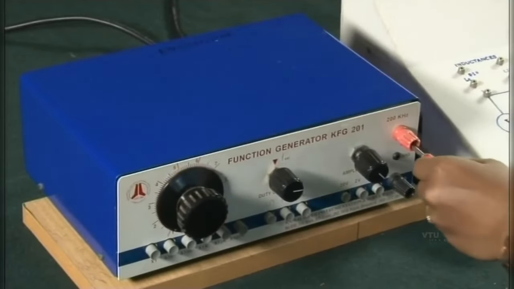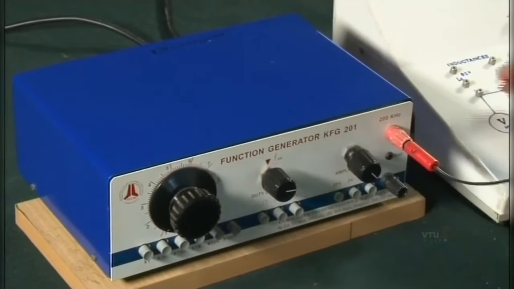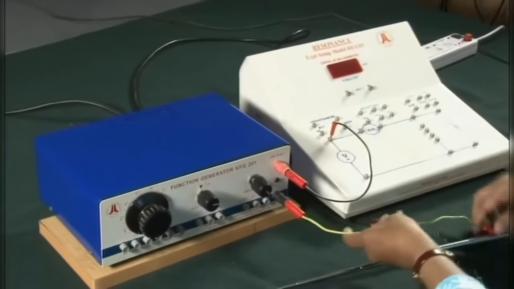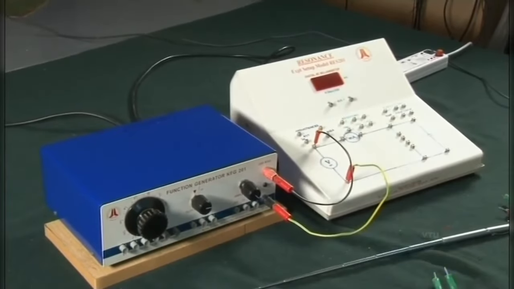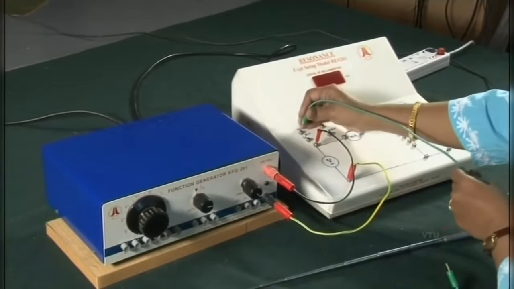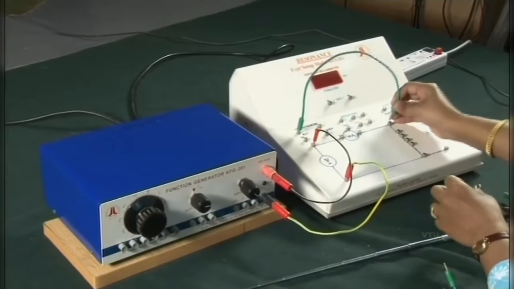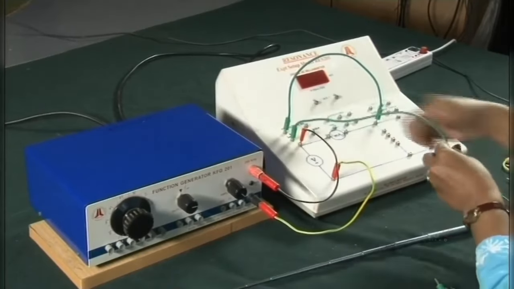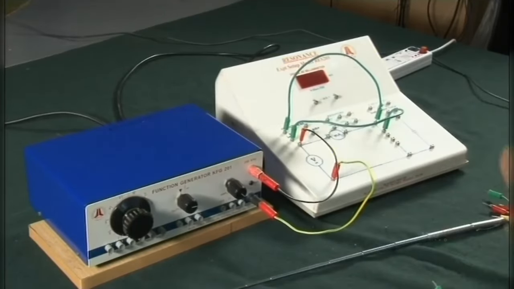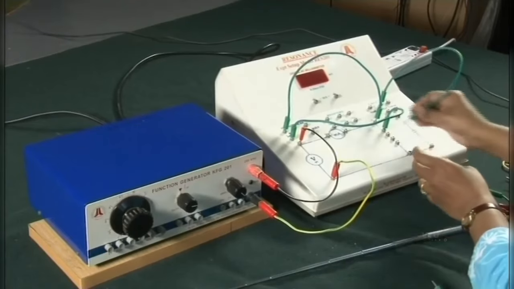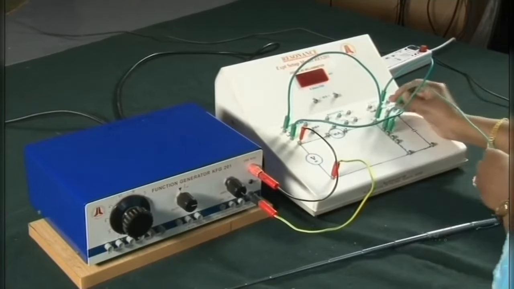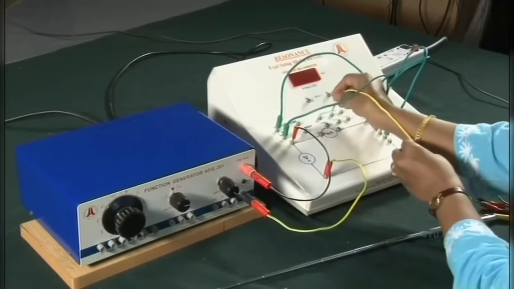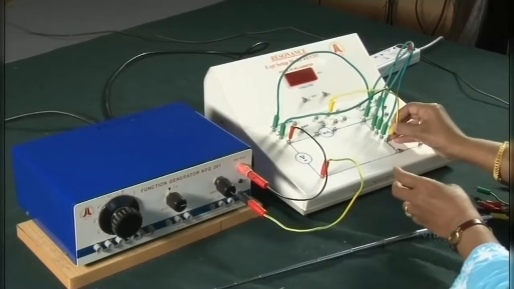So, we connect this function generator to the experimental setup board, and we choose the value of L as 0.1 Henry, the value of C as 0.01 microfarad, and the resistor as 1 kilohm.